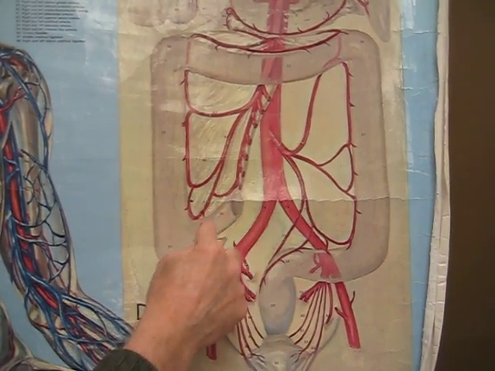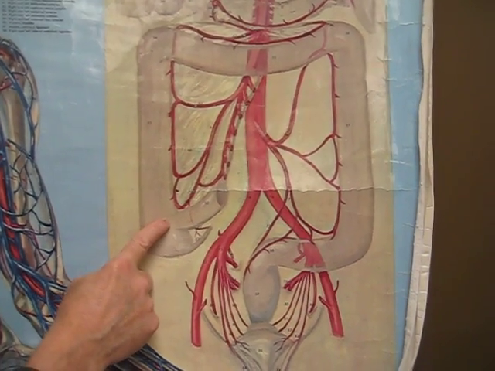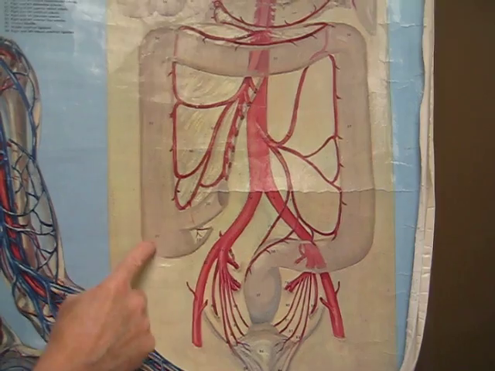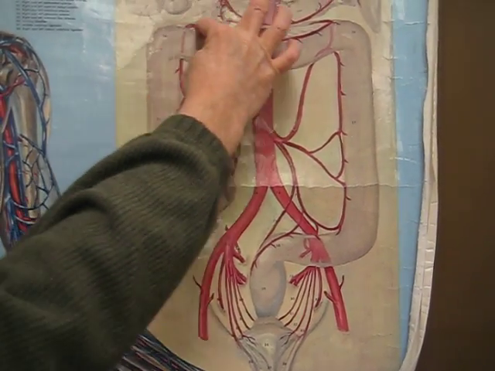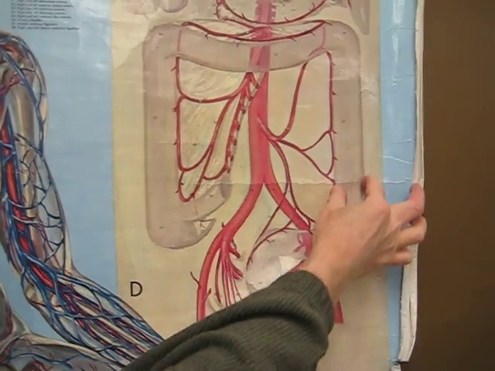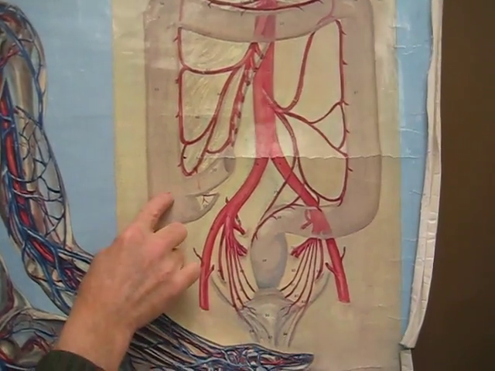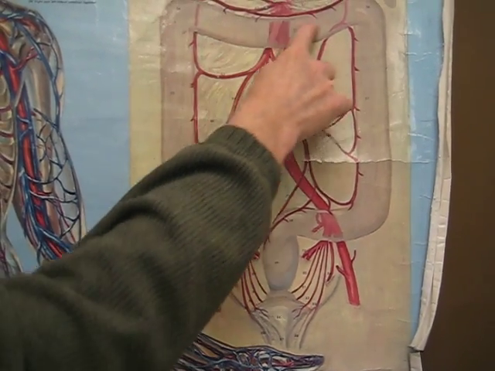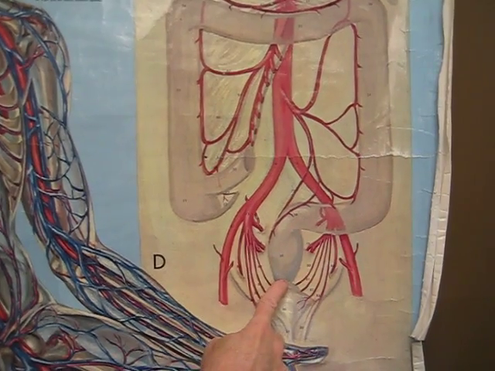The ileum is the final part of the small intestine. It empties into the large intestine or the colon right here. The large intestine begins with the cecum, and then it continues as an ascending colon, a transverse colon, a descending colon, a sigmoid colon, and a rectum. Cecum, ascending colon, transverse colon, descending colon, sigmoid colon, rectum.